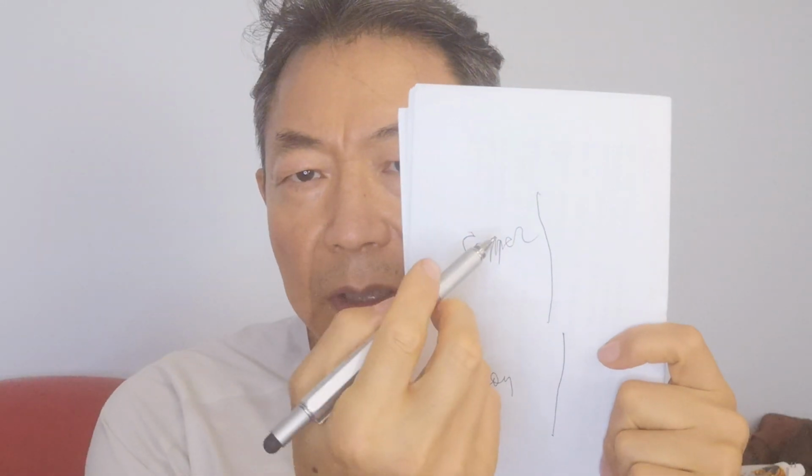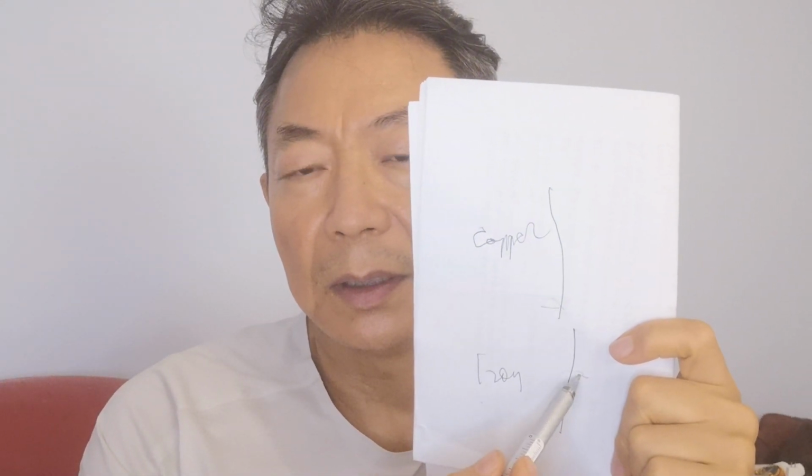However, when I try to use two different materials, the alignment becomes a problem. For example, it could become something like this. Copper could be a little bit in the front, and iron could be a little bit behind.